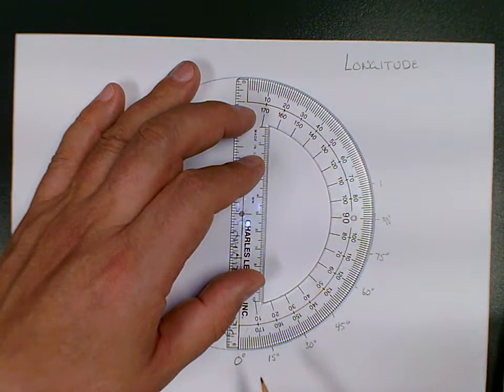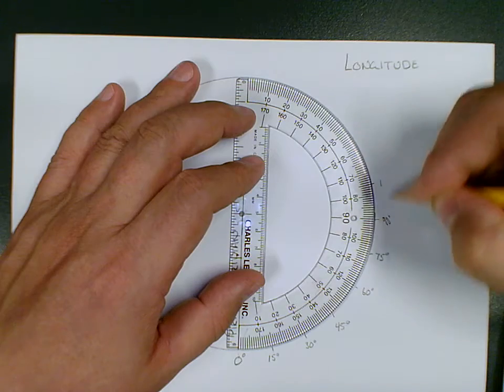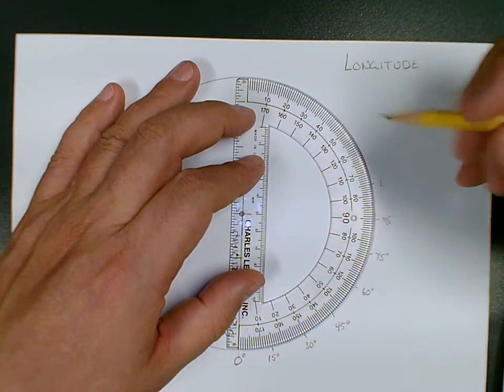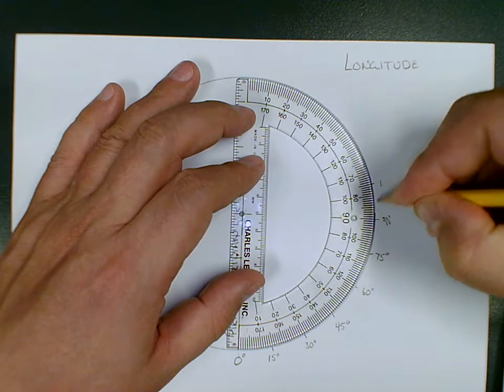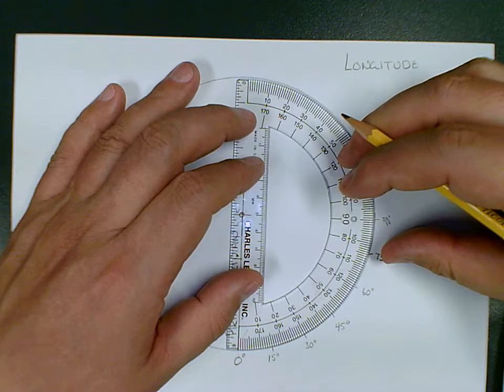Okay, so with this particular case, I can actually go all the way around to the other side. On latitude, we stopped at 90 because we got to the top of the Earth, the North Pole. This is longitude. It doesn't work the same way. So we're going to be able to continue going around the circle right now.